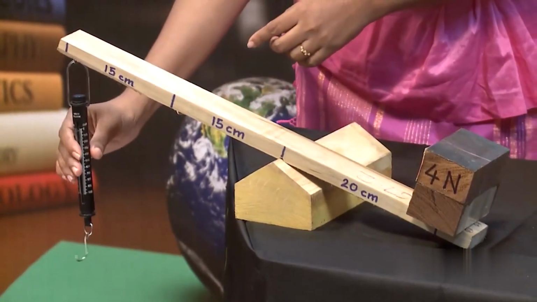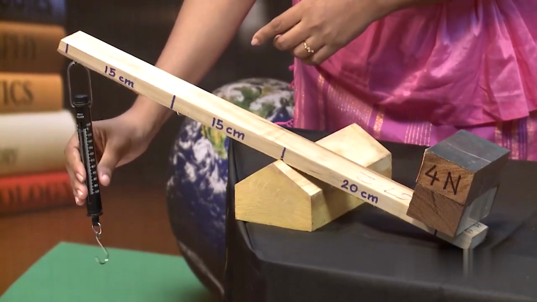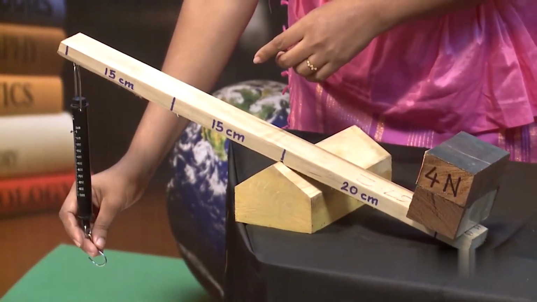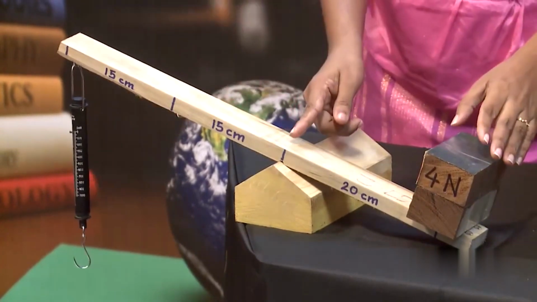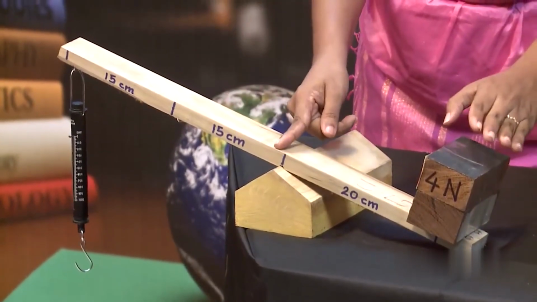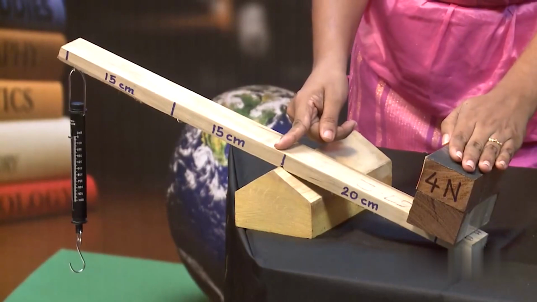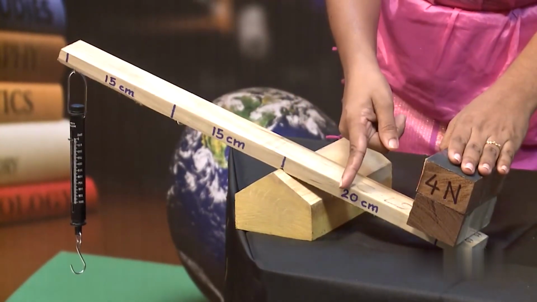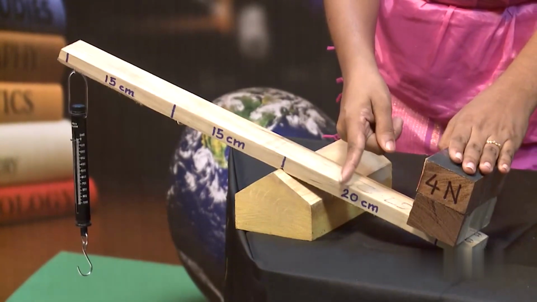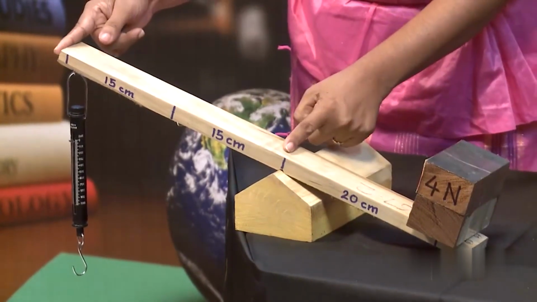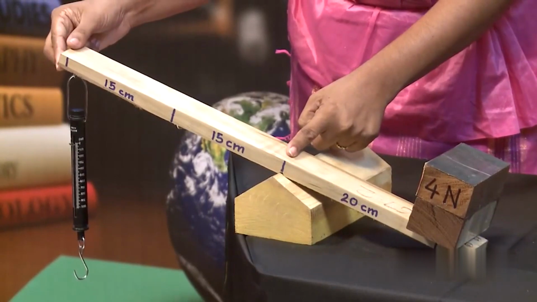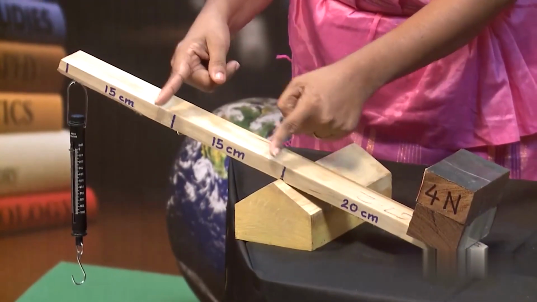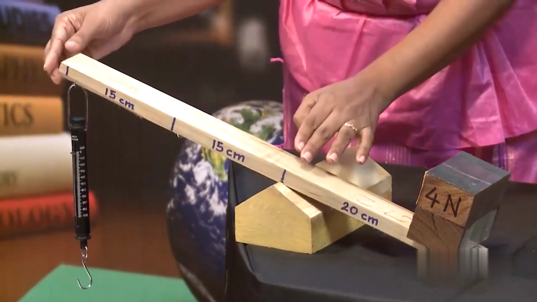We use this spring balance to measure the effort that we exert. The distance between the fulcrum and the load is the load arm. It is 20 centimeter. The distance between the fulcrum and the effort is 30 centimeter. 15 plus 15, 30 centimeter.